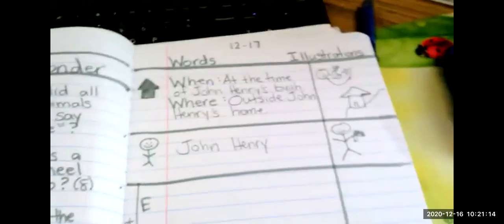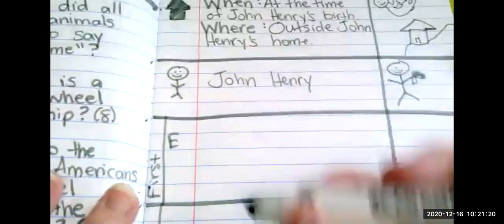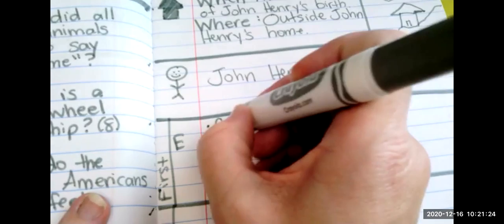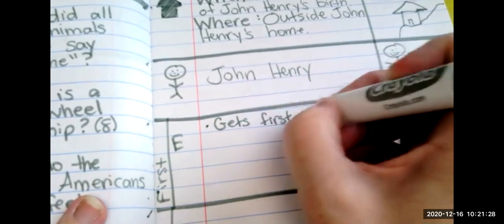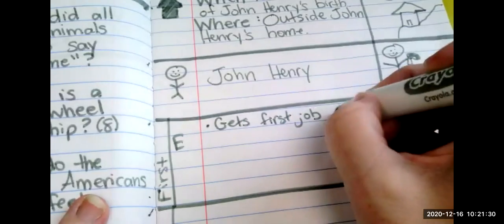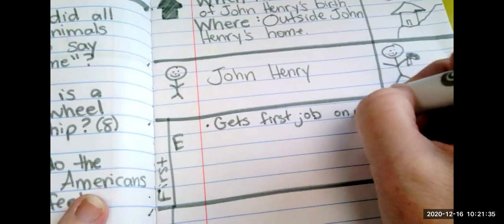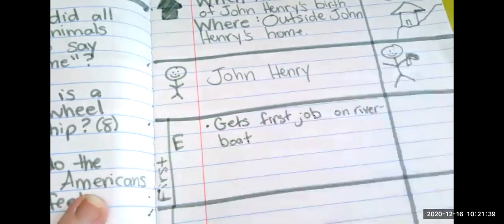Okay, so for the first event, we need to put, the marker's already open, I just wrote on myself, that he gets his first job on riverboat. And remember, with bullet points, you don't have to write a complete sentence. You just write out your thoughts.